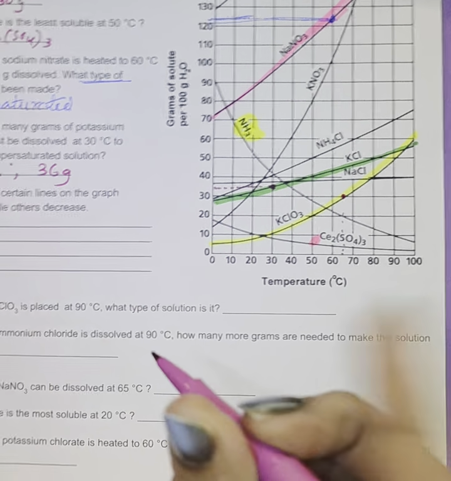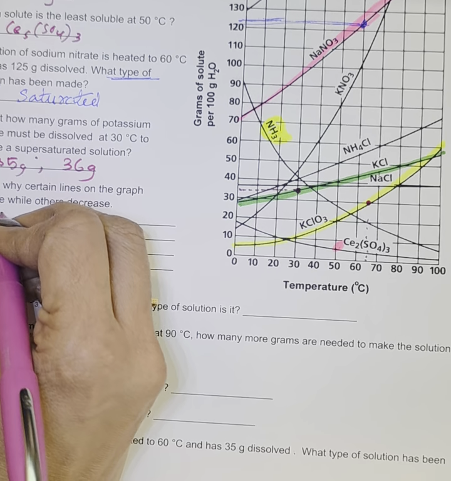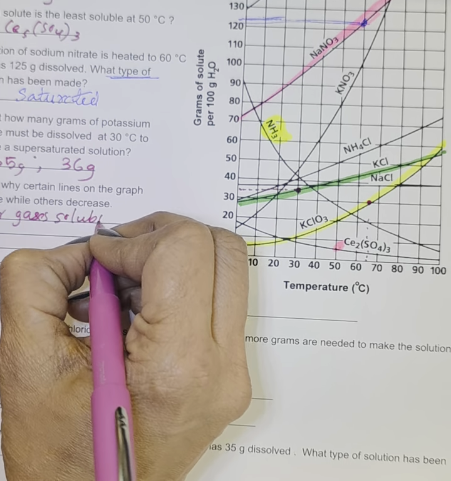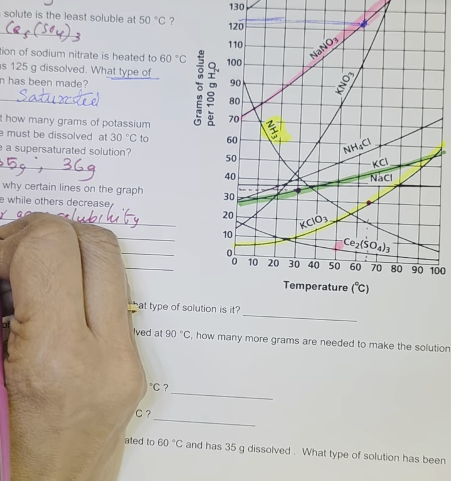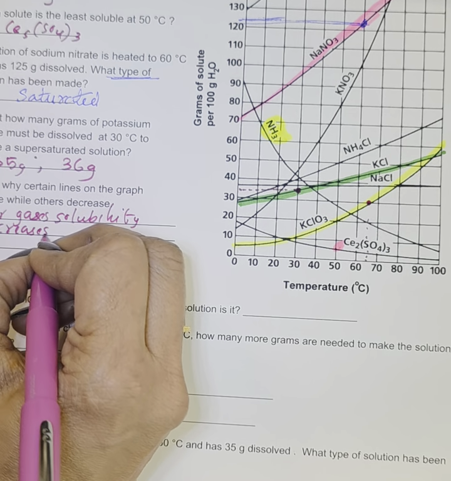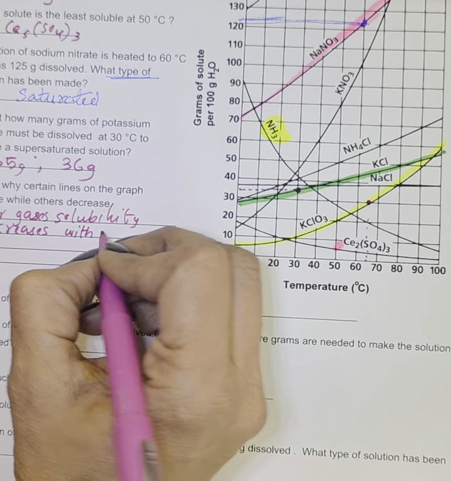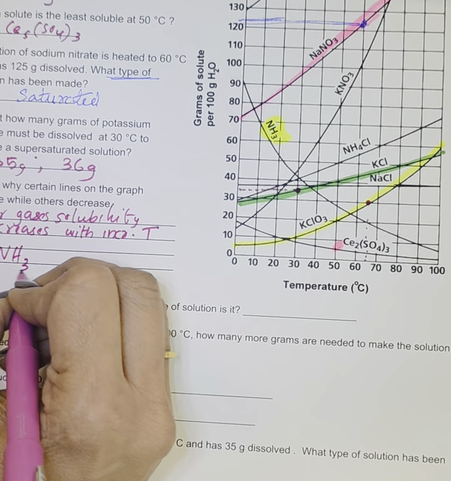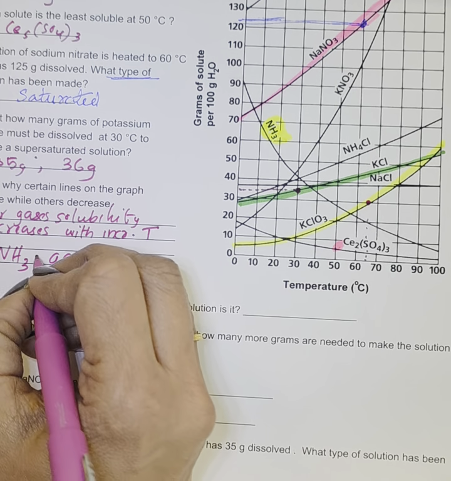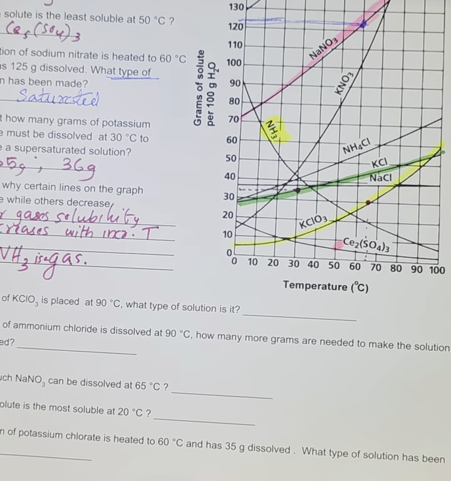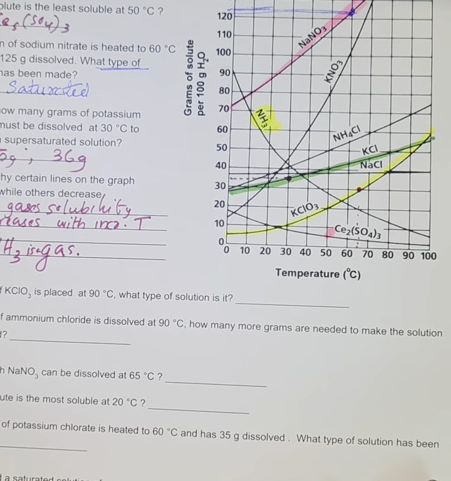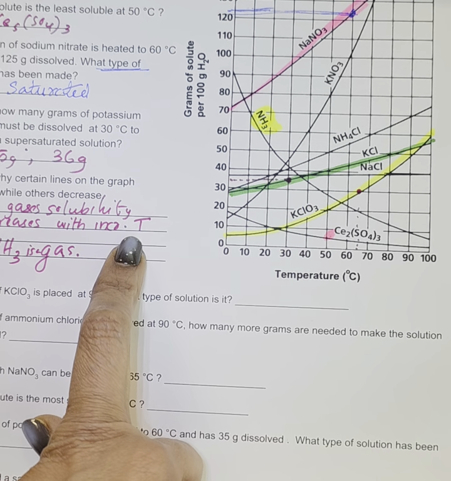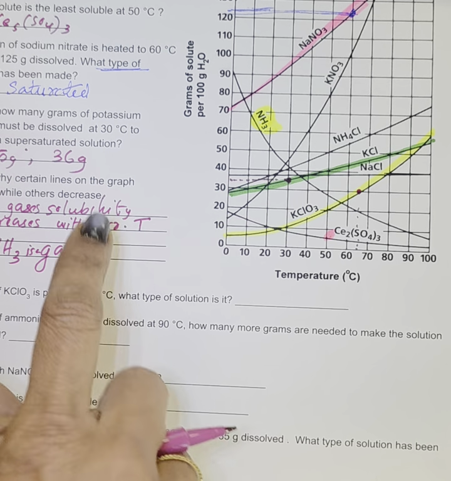Because for gases, you are not writing it? You can write. Solubility decreases with increase in temperature. Ammonia, we can realize now from the graph, ammonia is a what? Gas. This is ammonia, not ammonium. You know ammonium, okay? So for gases, solubility decreases with increase in temperature.